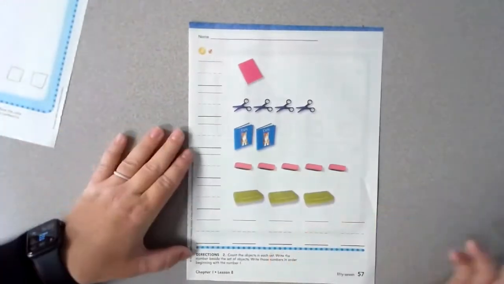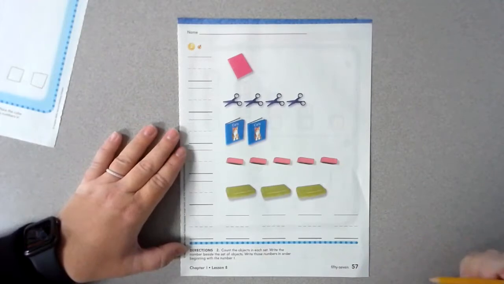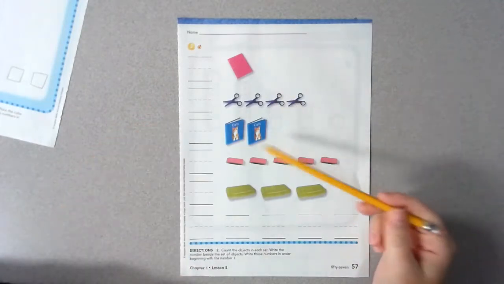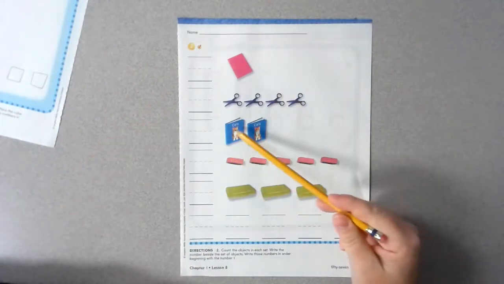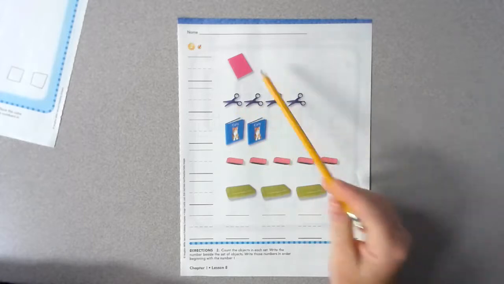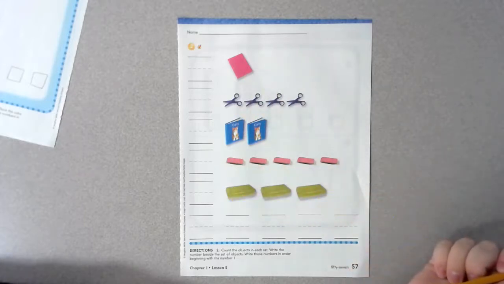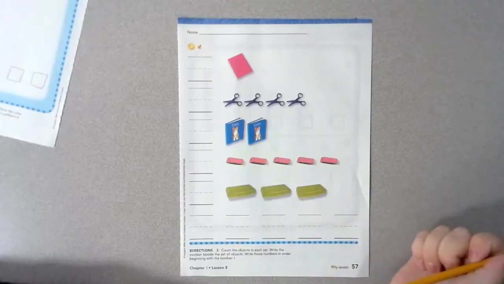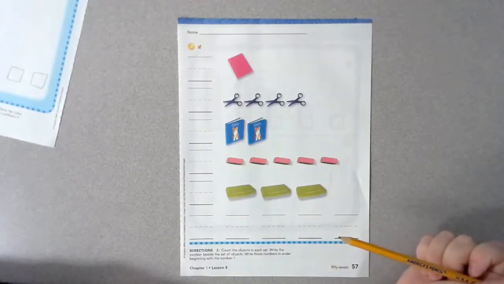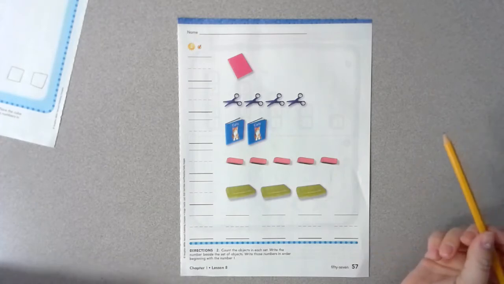The next page we have, page 57, you're just going to count the objects in the set. So now instead of cubes, we have different objects. We have a notebook, scissors, a book, erasers, pencil box. Count the objects in each set and write the number beside the set of objects. And then you're going to write those numbers in order.